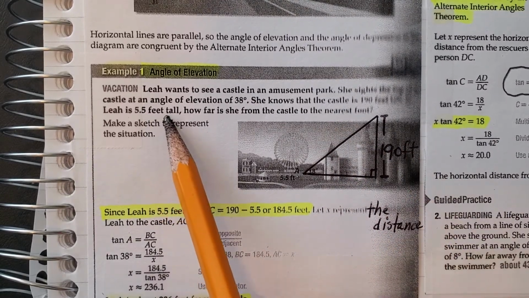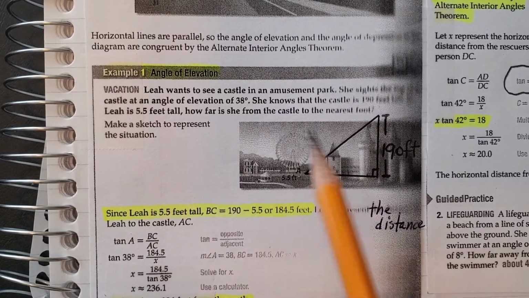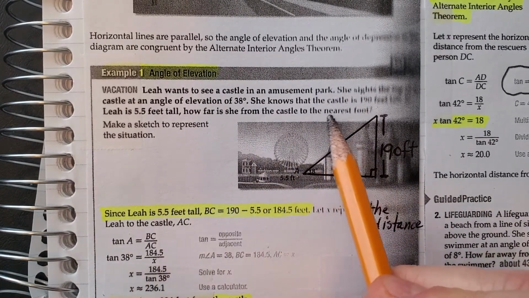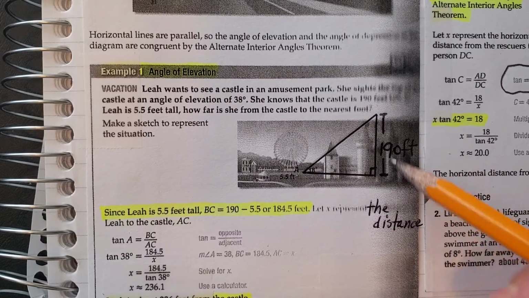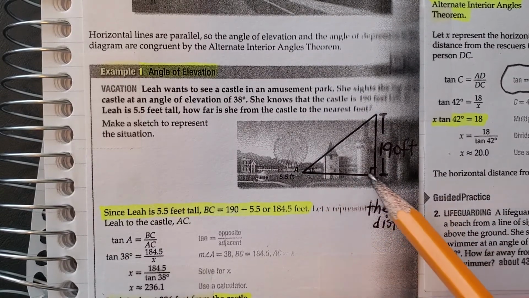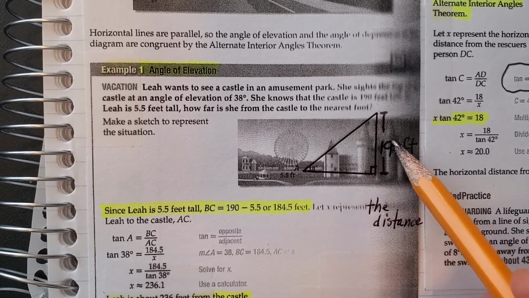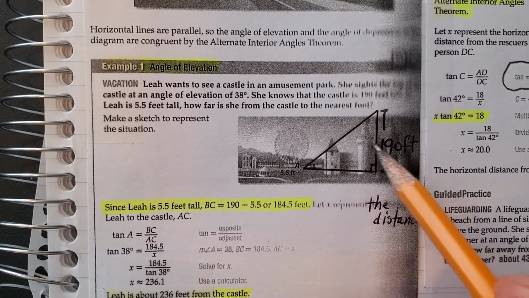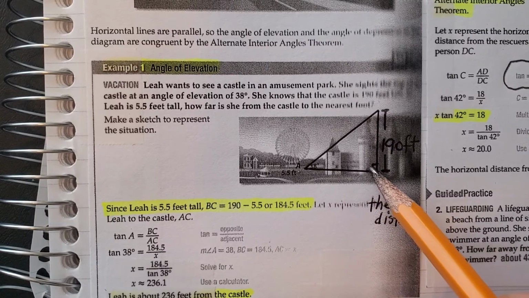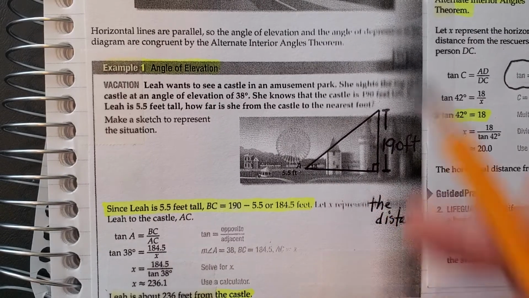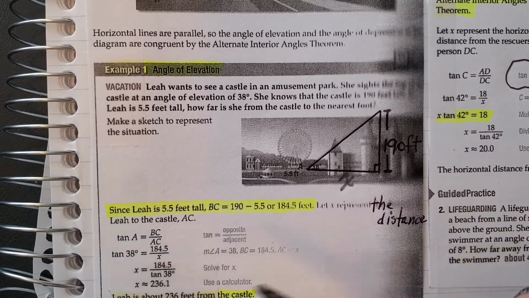Leah is 5.5 feet tall. How far is she from the castle, to the nearest foot? So 190 right there, and we're trying to find this length. We know the 38 degrees, so we know the opposite and the adjacent sides. We know 190 and we know this length here as well. We're trying to find that length, so we'd call that X. That would be AC, or X, as they call that.